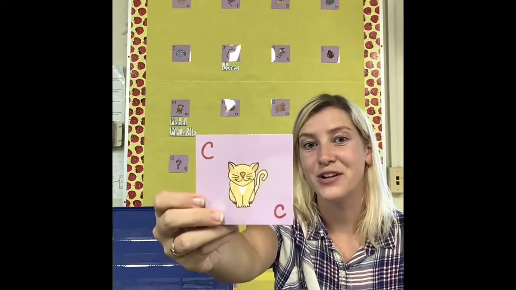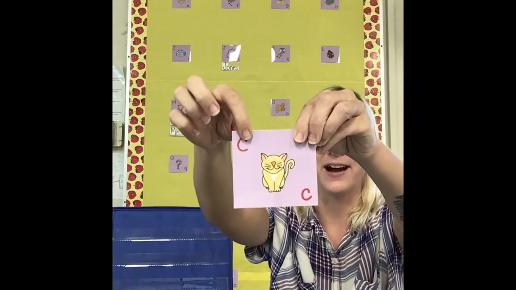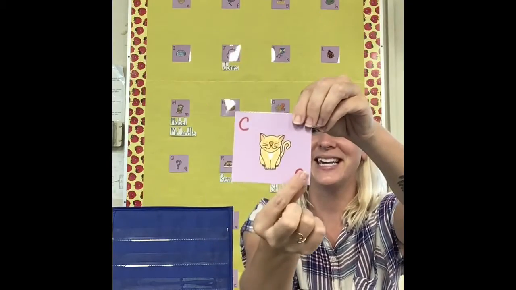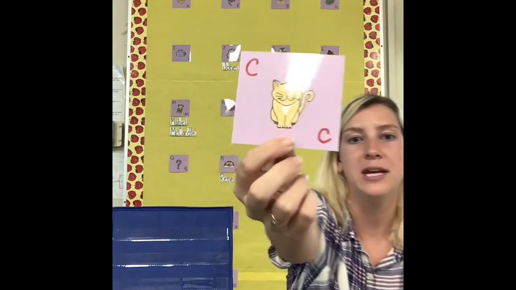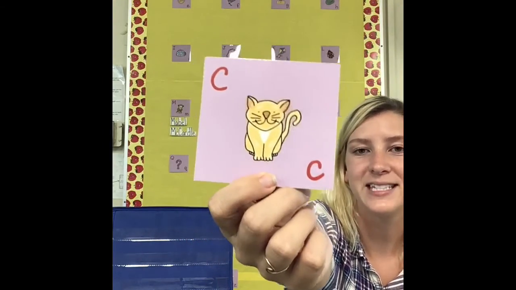Now you've written the letter C tons of times. You know we start at the top, go around and stop. We know this is an uppercase C and this is a lowercase c. Now that we've written it so many times, let's read it. K, k. That's the sound C makes, like in cat or candy. Can you think of a word in your head that starts with k?